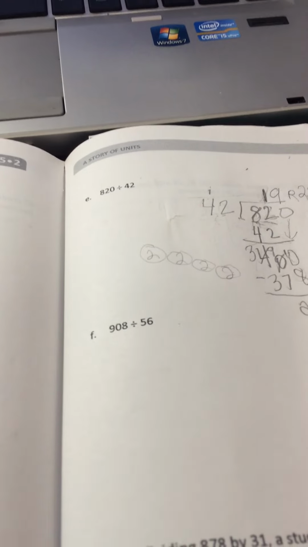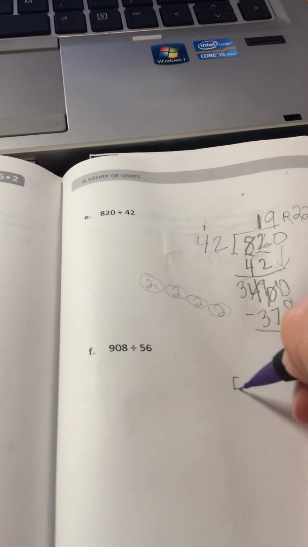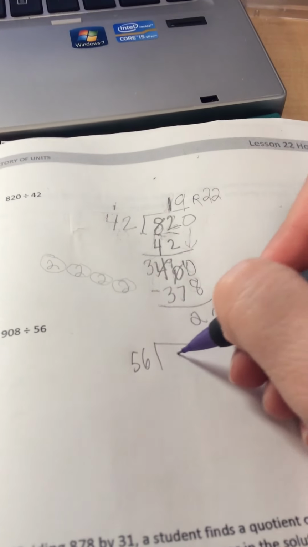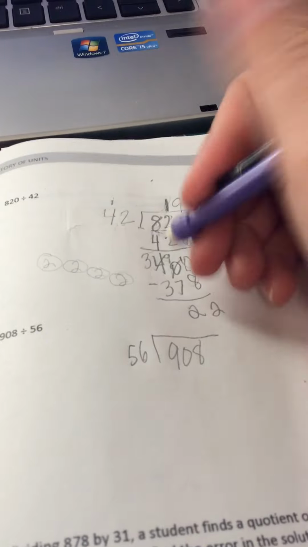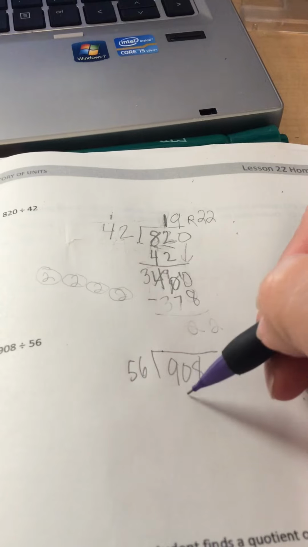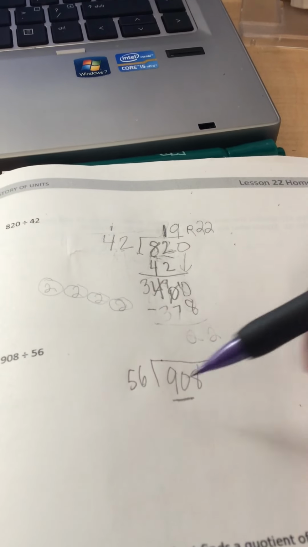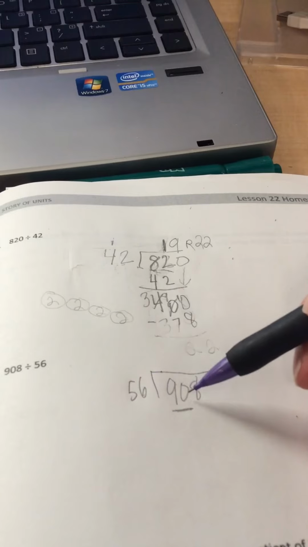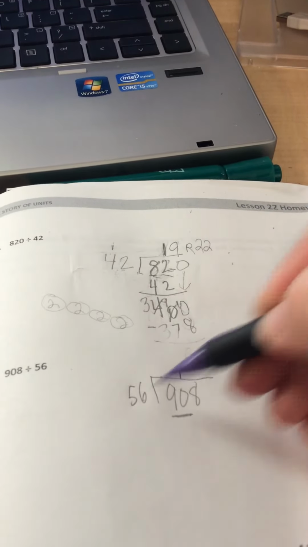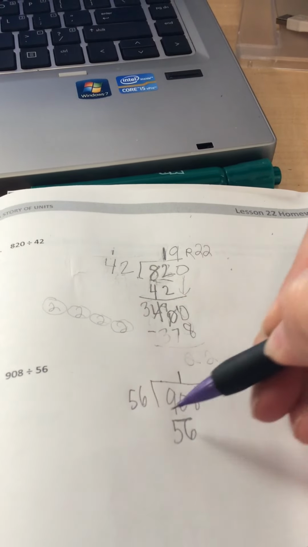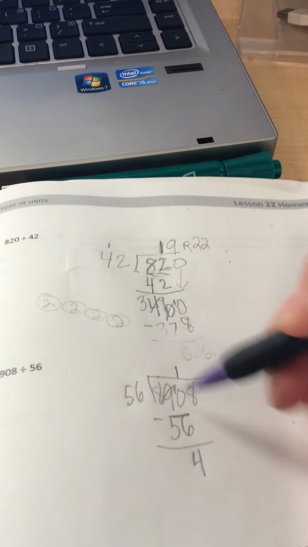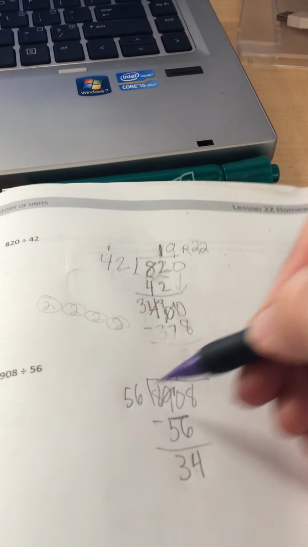For the next one, I have 56, and it's going to go into 908. So I'm going to take my 56, and it can go into my first 2. I know that it can go into there 1 time. 2 times would be over 100, and that wouldn't work. So we're going to do 1 times 56. A remainder of 34, which is less than 56.